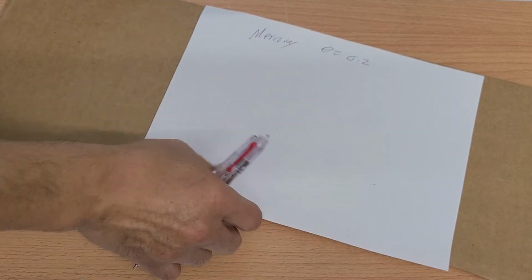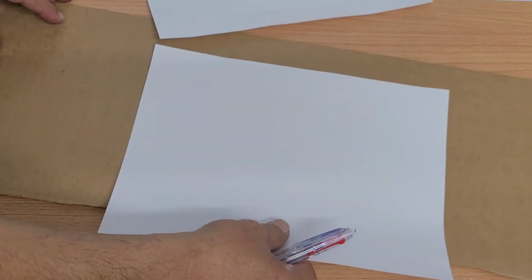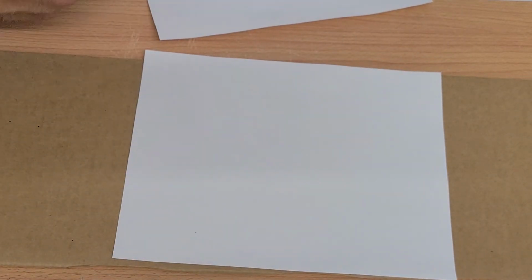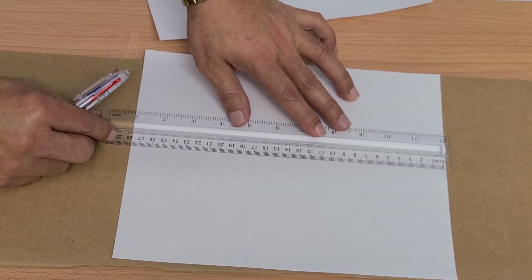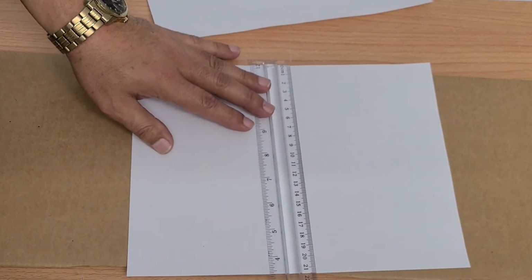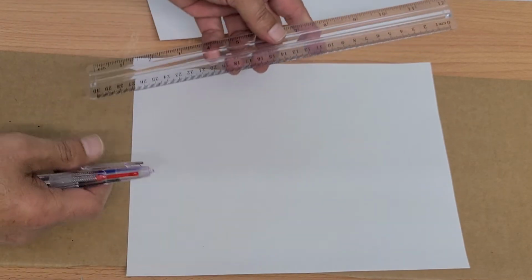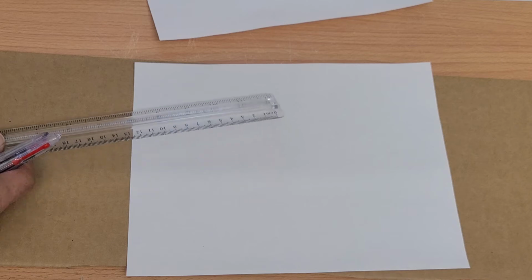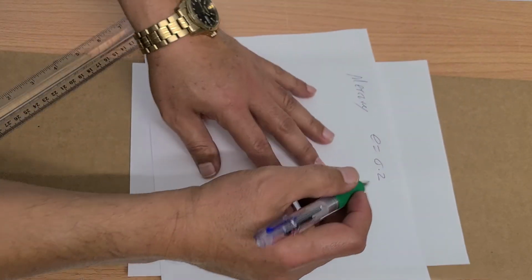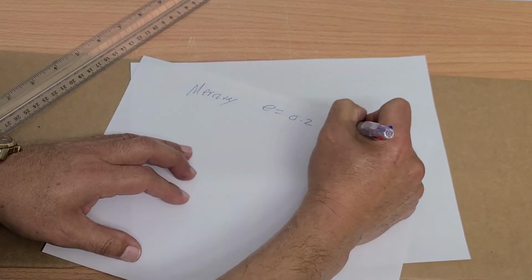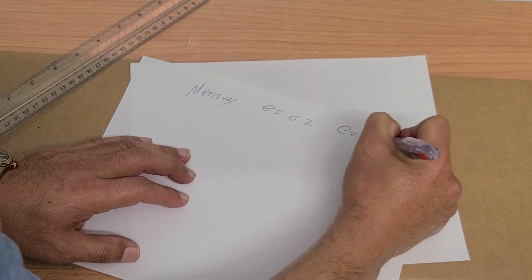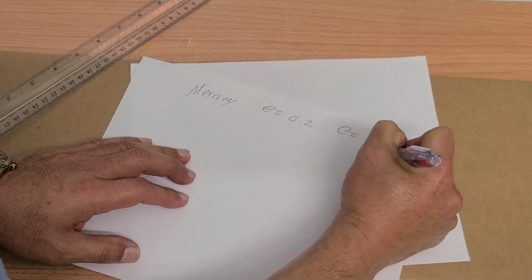Now let's see how long this sheet of paper is. This is about 28, and right here is about 21. Remember, eccentricity is equal to C over A, correct?